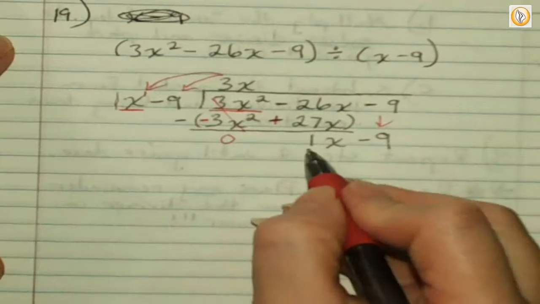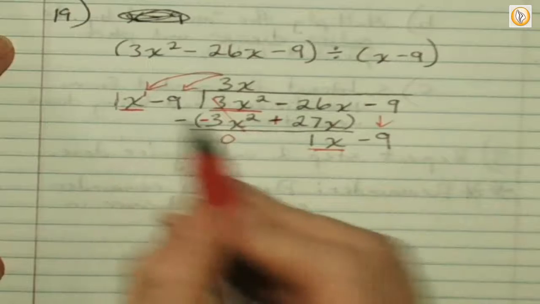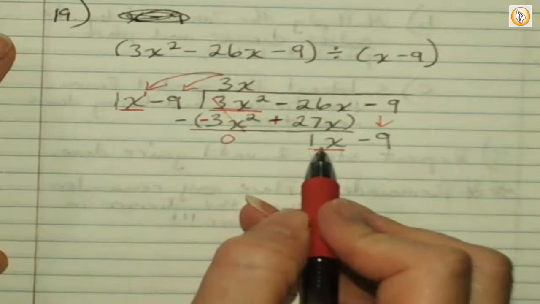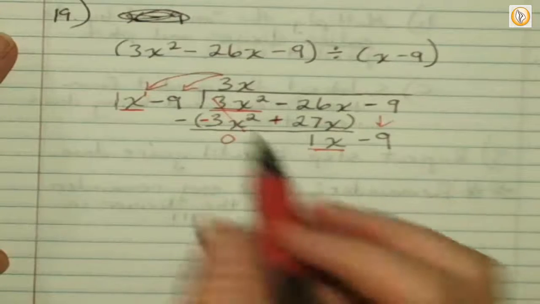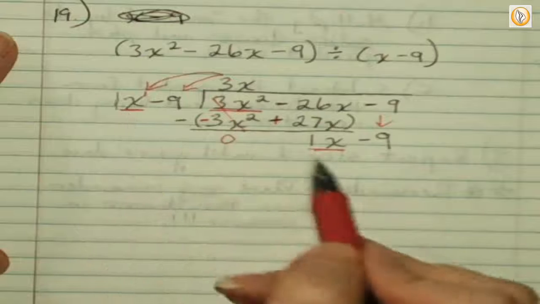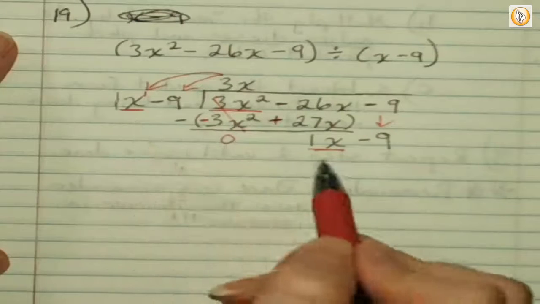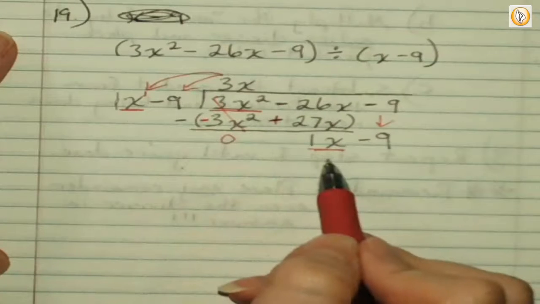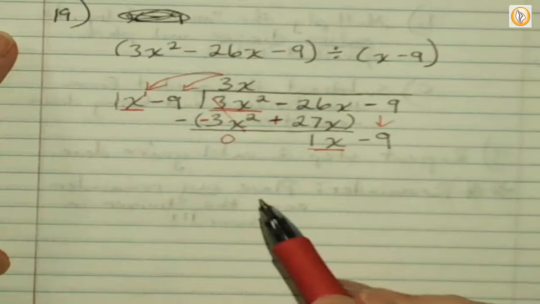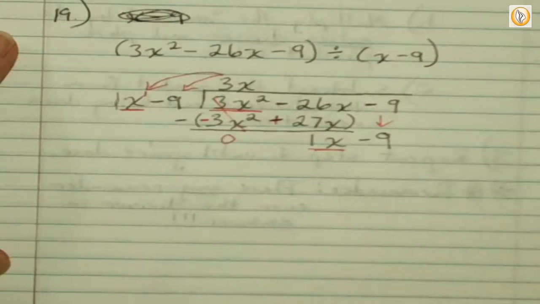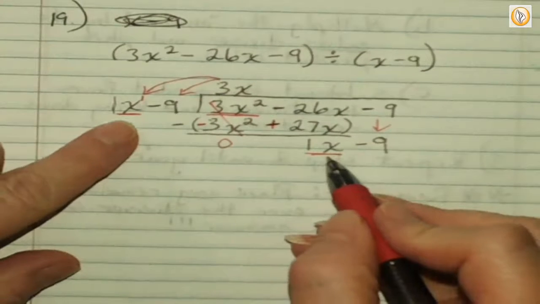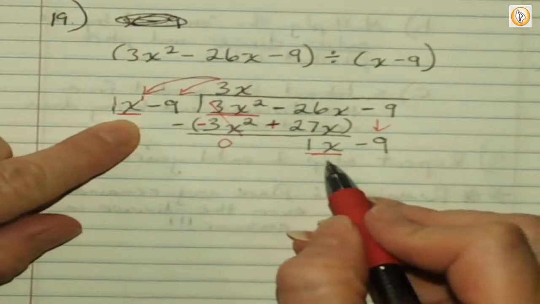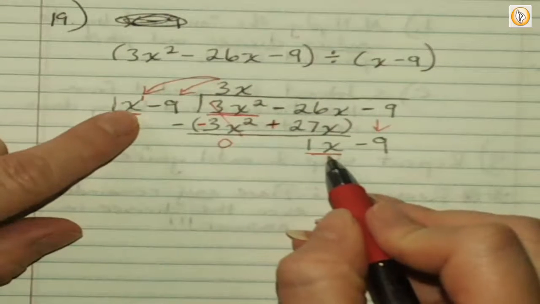All right, again, first term in this new term. 1x divided by 1x is what? I don't know. Is it the x? If we're dividing, it's tricky. That's why I called on it. If we're dividing and the bases are the same, we subtract the exponents.